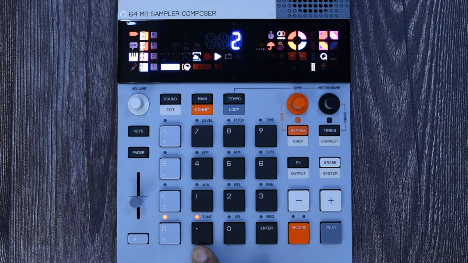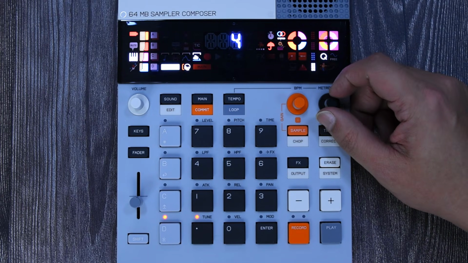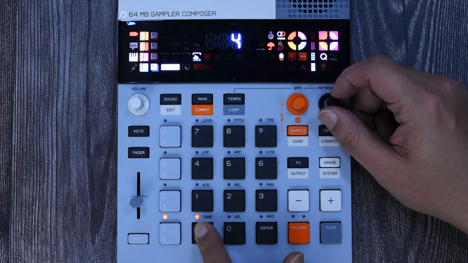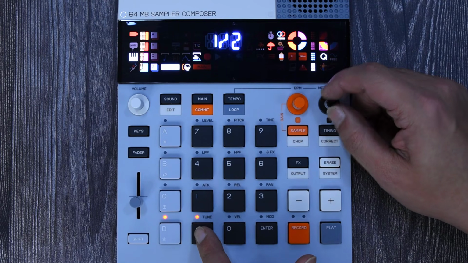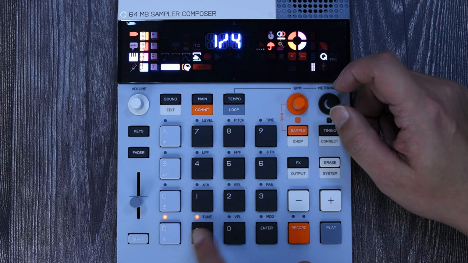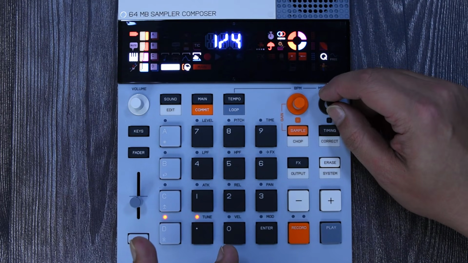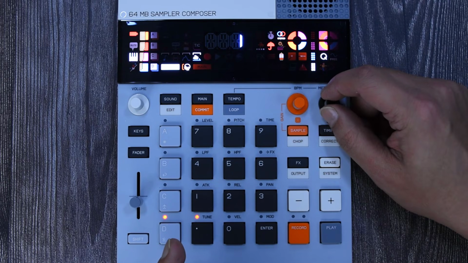So let's start again. 1, 2, 3, 4. And at 2 bars, it will just die because it's time stretching to 2 bars. And you can do up to 4, which is going to be super long. And if I go down to all the values, it's going to be much shorter. Right, so that's what it does, and this is how the bar works.